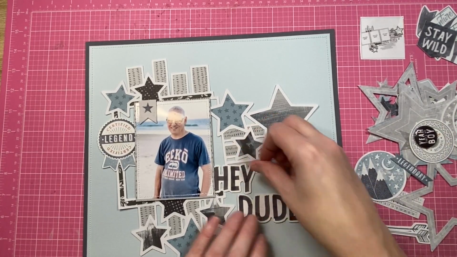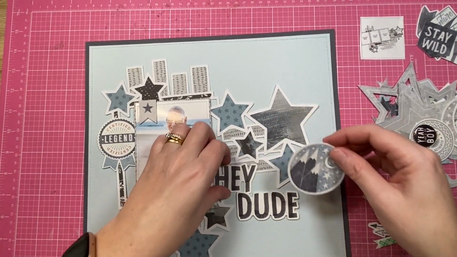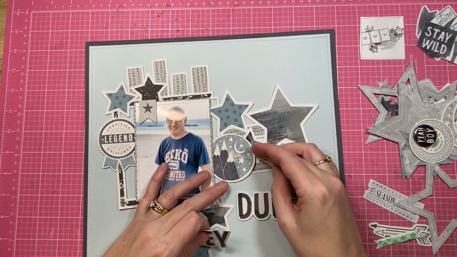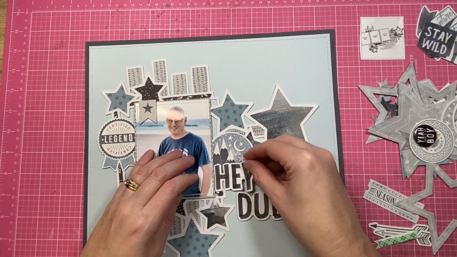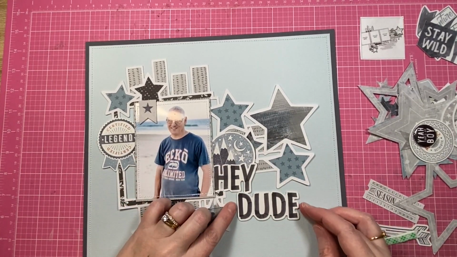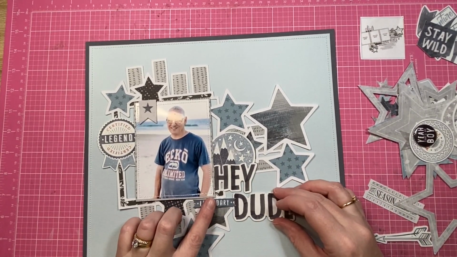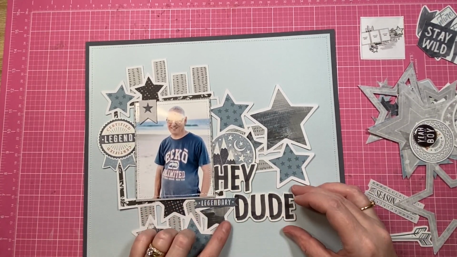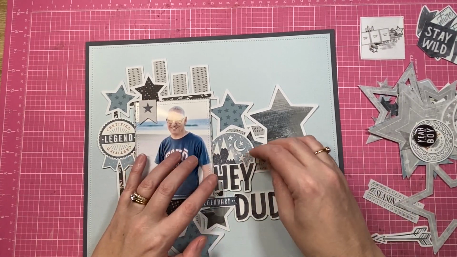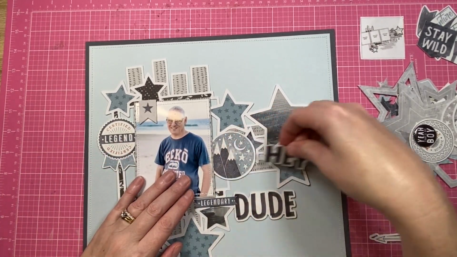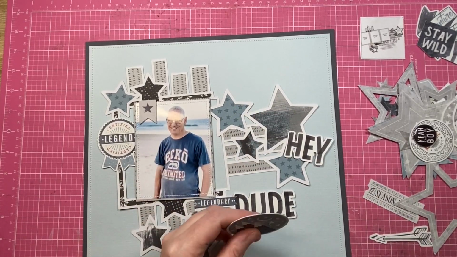This collection comes with a whole packet of titles, and they're all in this lovely bold black, and I thought that's a tick to the black and white element. So I am going to go with this title, Hey Dude, and following along with the sketch, the title is on the right of the photo, so I am going to position it there.